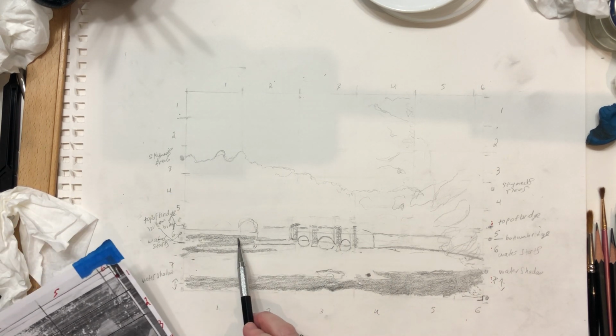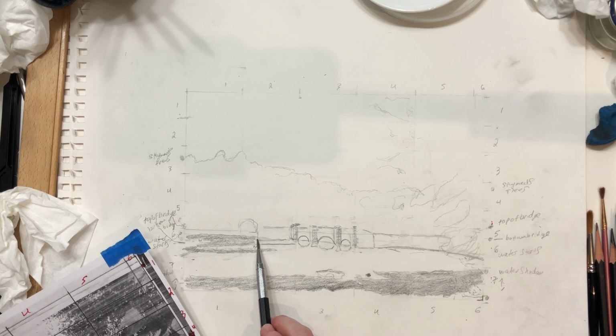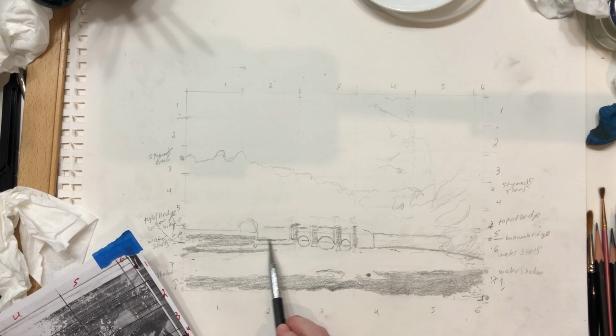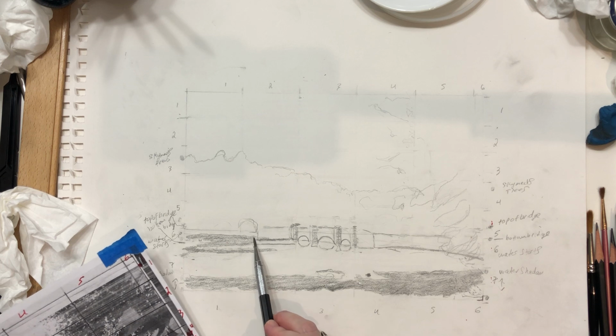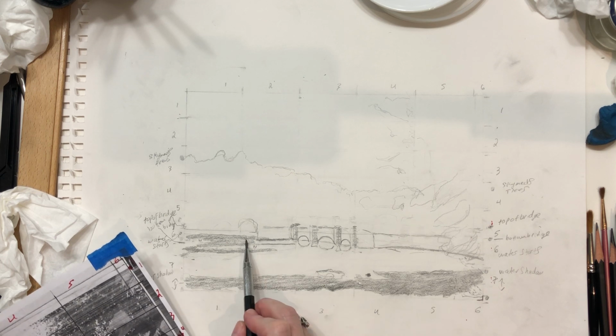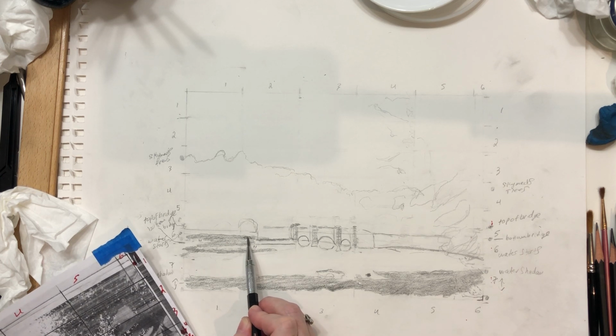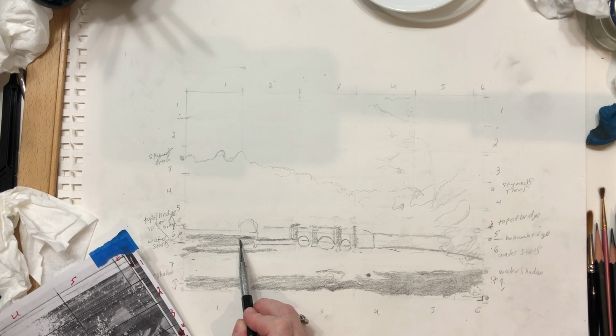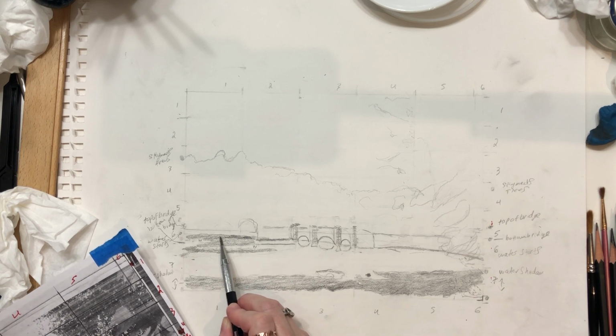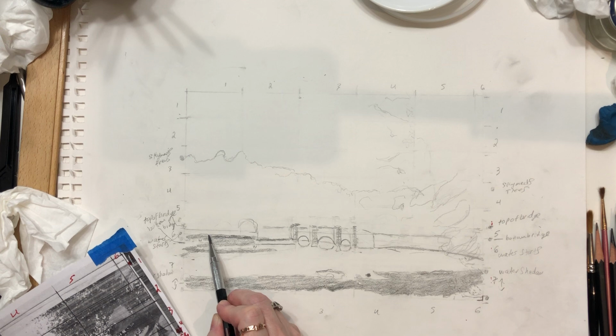I'm going to go in over here, the edge of the bridge. We've got a dark shadow on the left side. And you have quite a dark line over here too. It's a very strange structure in here because it appears to be moving up a little bit.